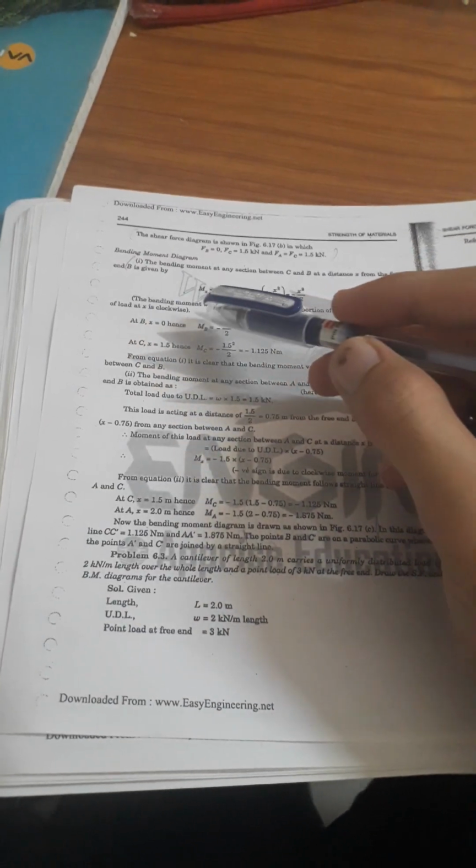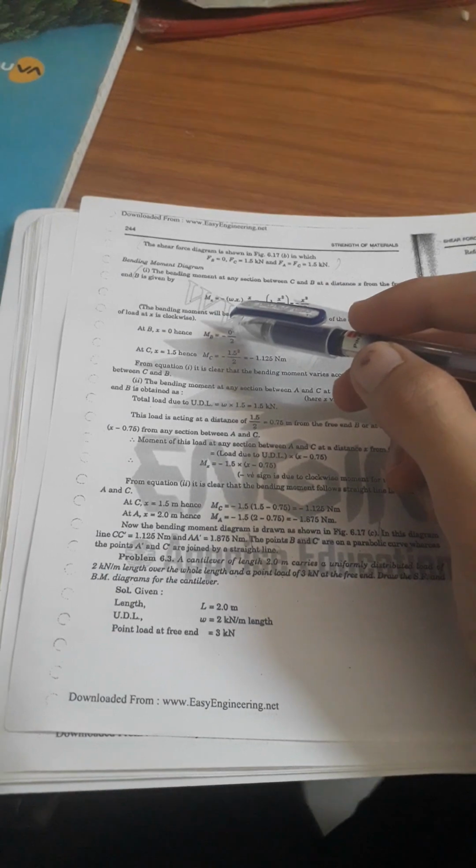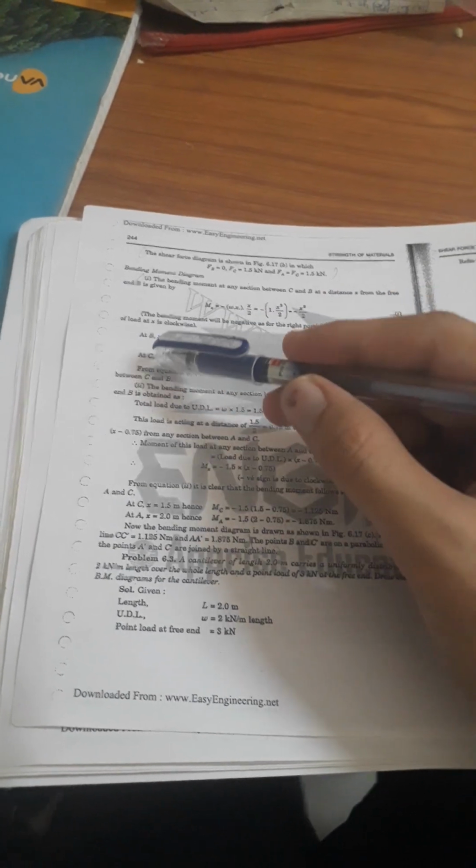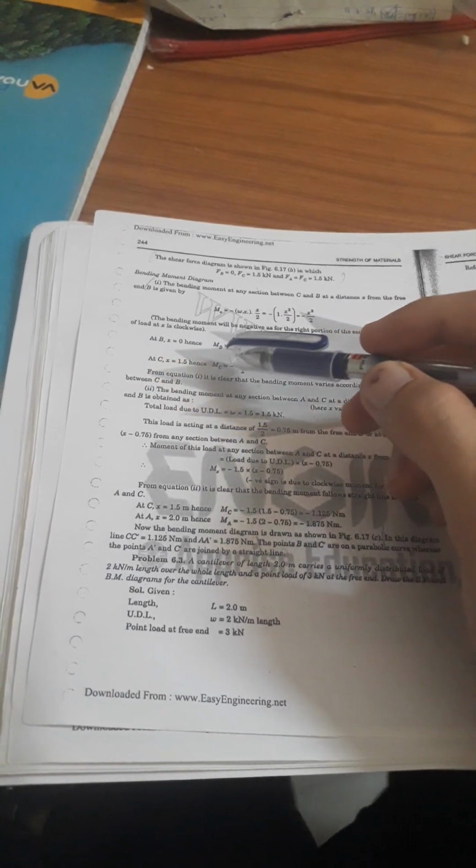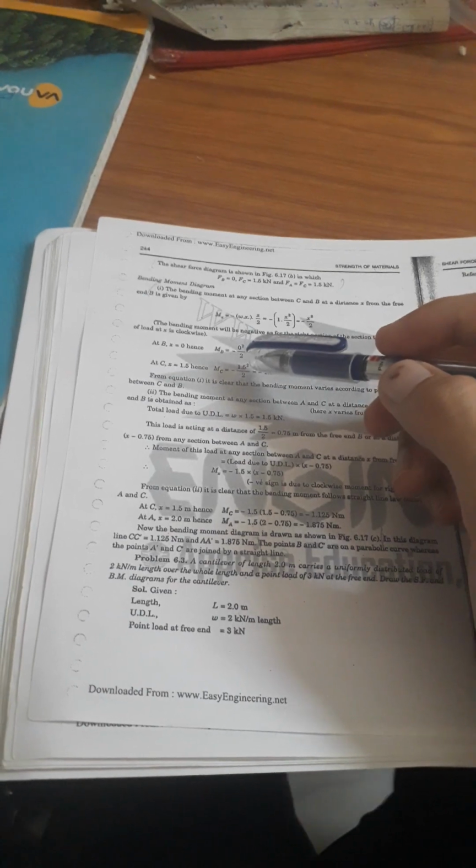At B, x is equal to 0, MB is equal to minus 0 square by 2 is equal to 0. At C, x is equal to 1.5, MC is equal to minus 1.5 square by 2 is equal to minus 1.125 Newton meter.